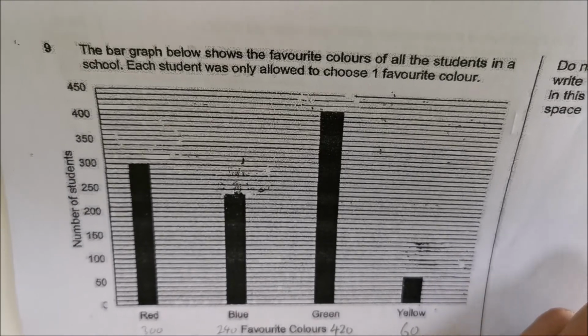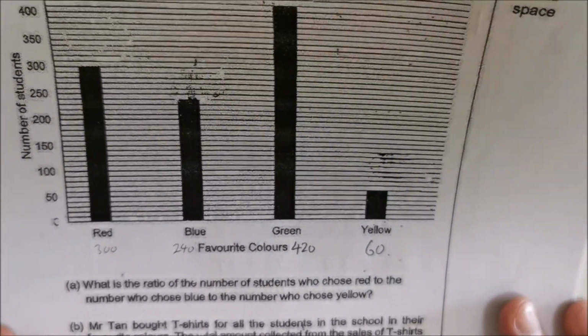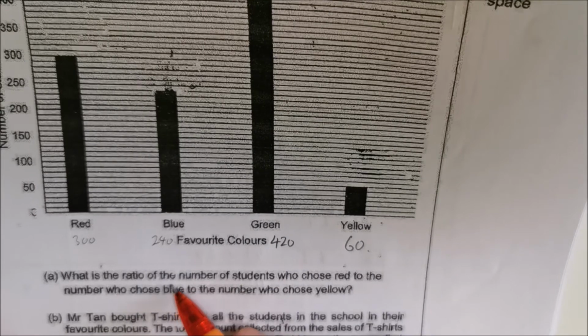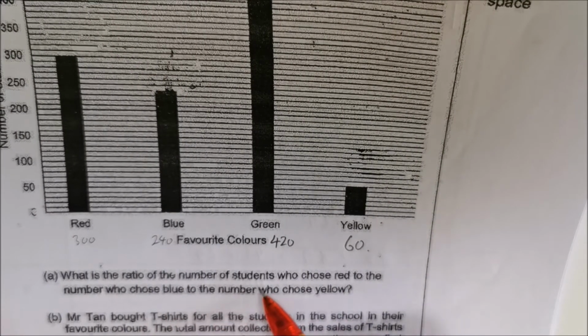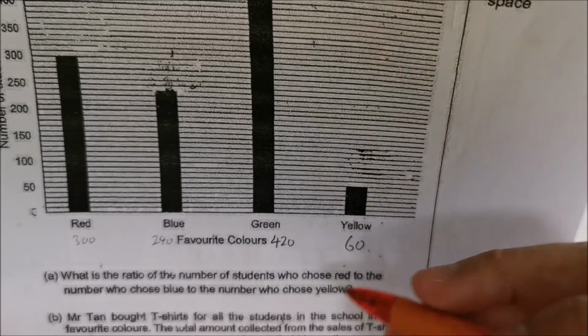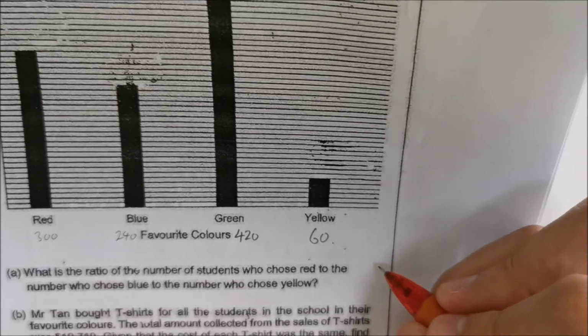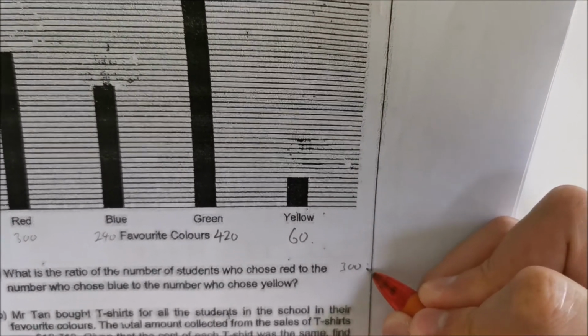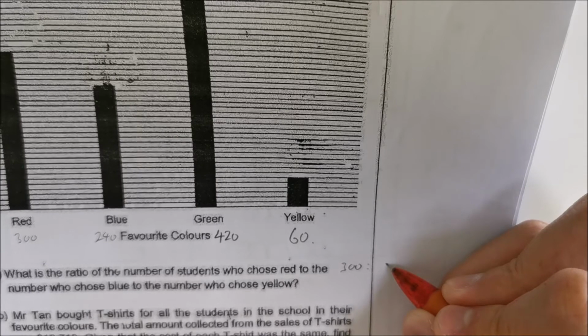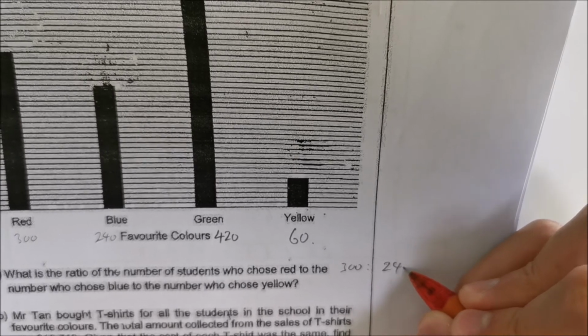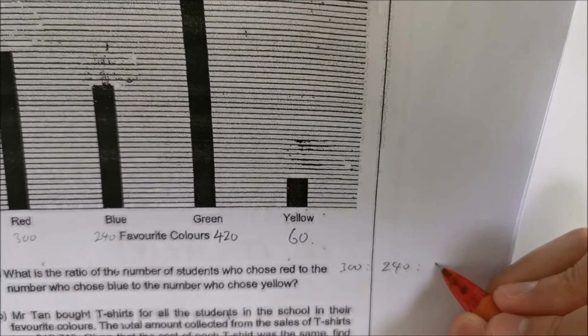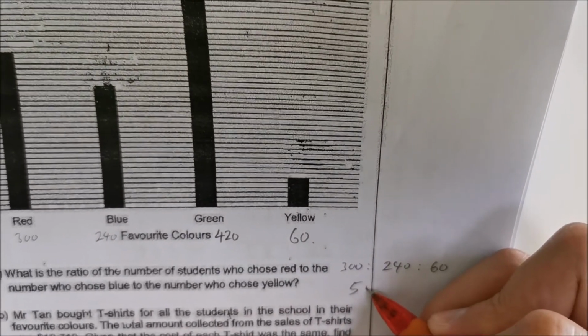Okay, so what is the ratio of the number of students who choose red to the number who choose blue to the number who choose yellow? So red, blue, yellow. Red will be 300. So isn't the answer just 300 is to blue 240 is to yellow 60? Can you see that all can be divided by 60? So you end up with 5 is to 4 is to 1.